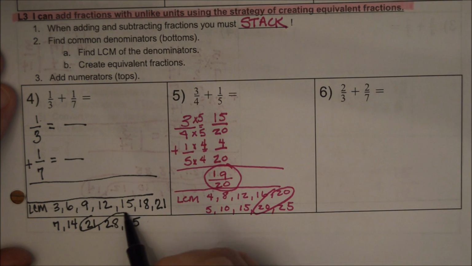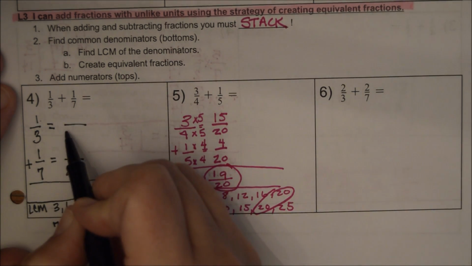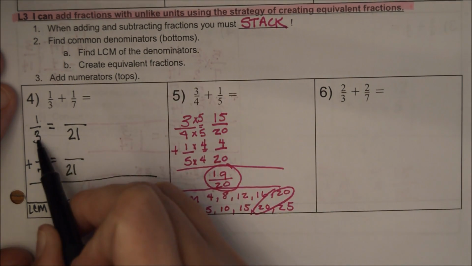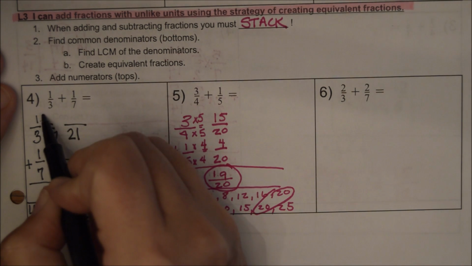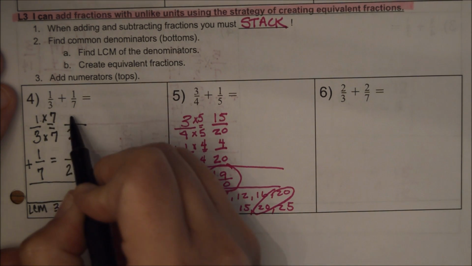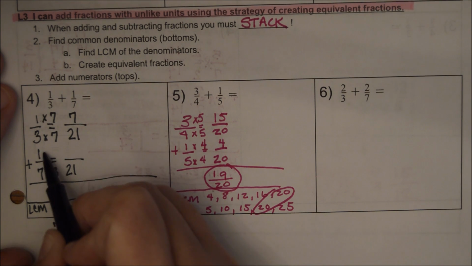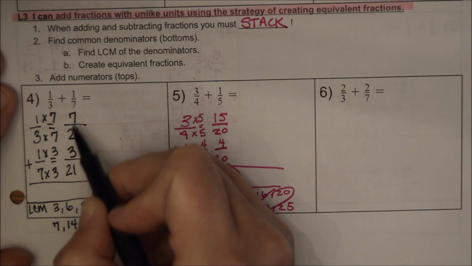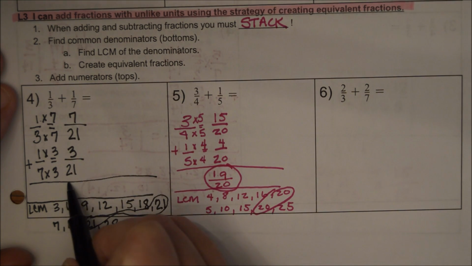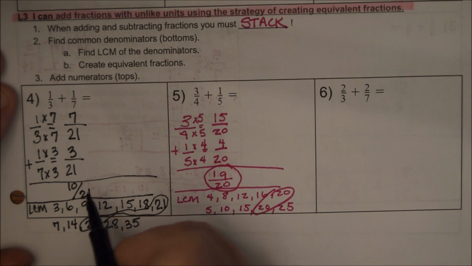There's our match. 21. Okay, 3 times 7 is 21, and 1 times 7 is 7. 7 times 3 is 21, and 1 times 3 is 3. Add it up. 7 plus 3 is 10 over 21.